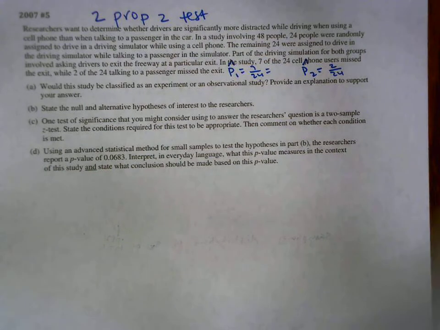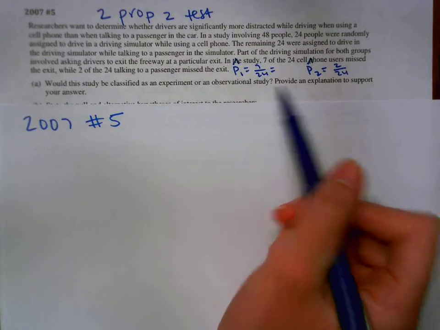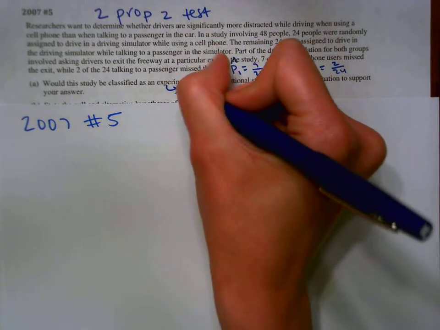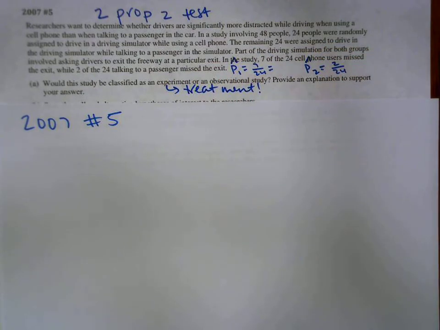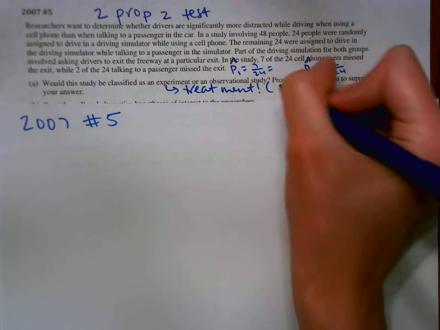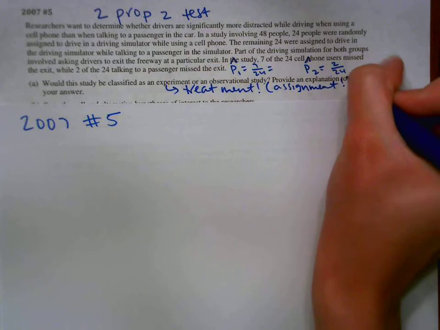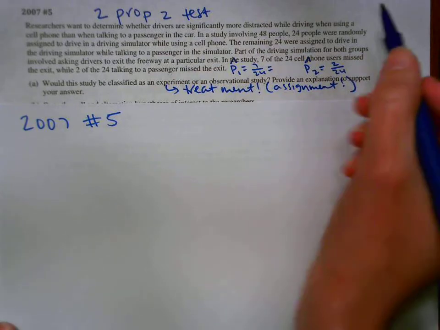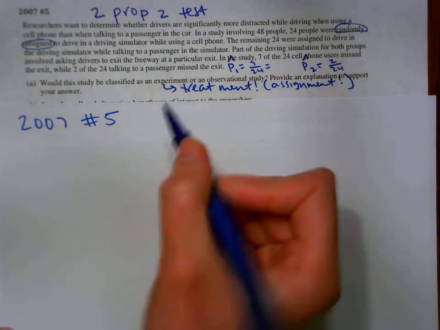Part A says, would this study be classified as an experiment or an observational study? So how do we know? An experiment has treatment, right? So did they assign people to do something? Another thing you use for treatment is assignment. Or did they just take people that did this and compare people that did that, but they didn't assign one group to do one and one group to do the other? But if you look, it says 24 people were randomly assigned. So we know it's an experiment.